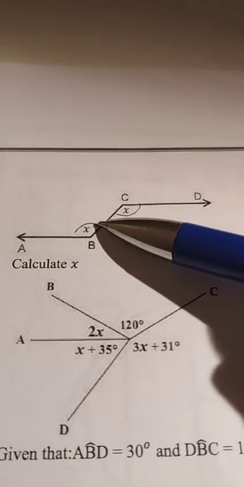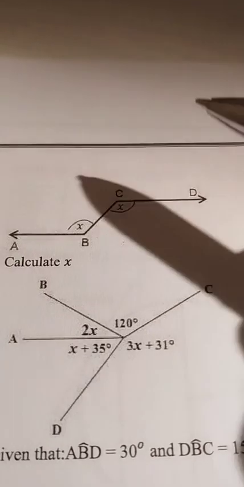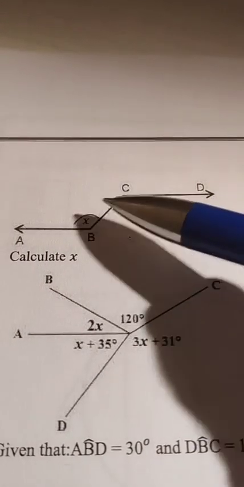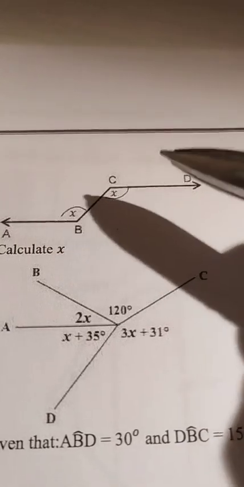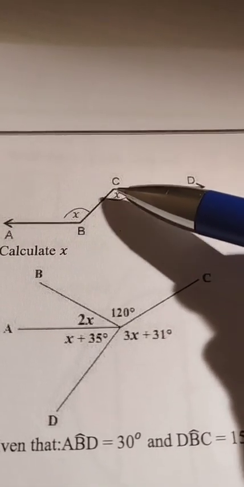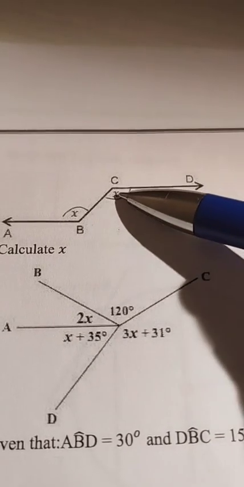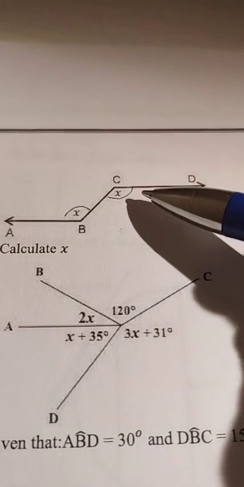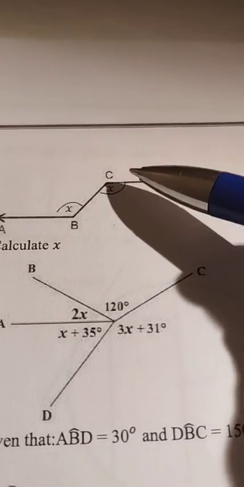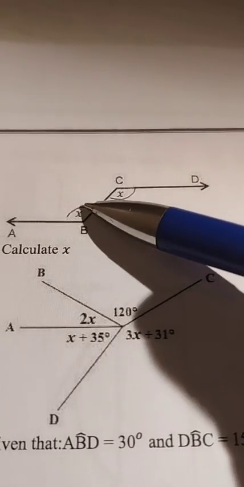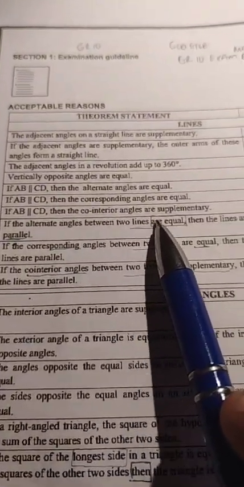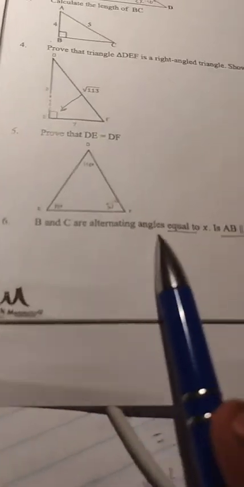So what are these angles? These angles are alternate. The reason we say alternate, guys, is because of the position of these angles. It has nothing to do with them being equal or not. Being alternate has to do with the Z shape, the position of the angles in a Z or an N shape. This and that angle, we refer to them as alternate angles. Whether they are equal or not, they are alternate. If they are actually equal, this angle is x, that angle is x, then as per this theorem statement, if the alternate angles between two lines are equal, then the lines are parallel. So the question being asked here is, B and C are alternate angles equal to x.